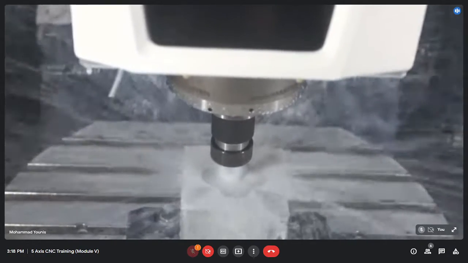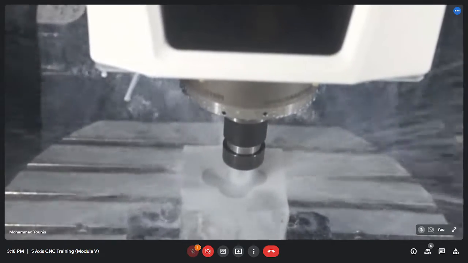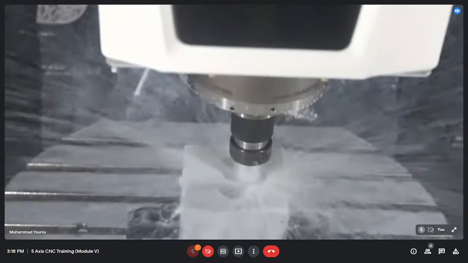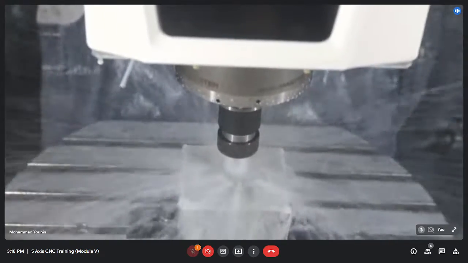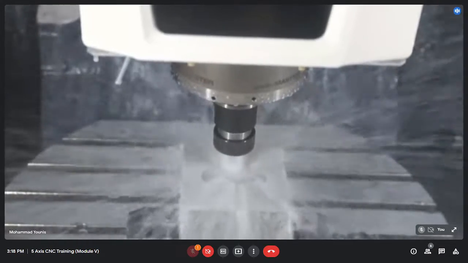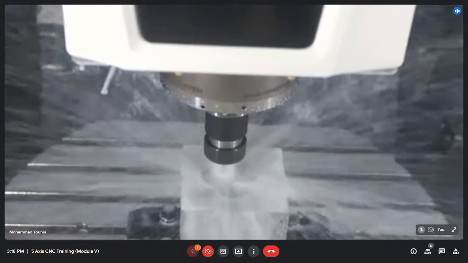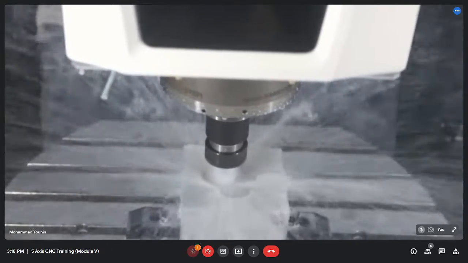So you can analyze here how precisely the machine is providing the movements to the tool, and the tolerance here is in microns, or I can say the movements provided to the tool are in microns.